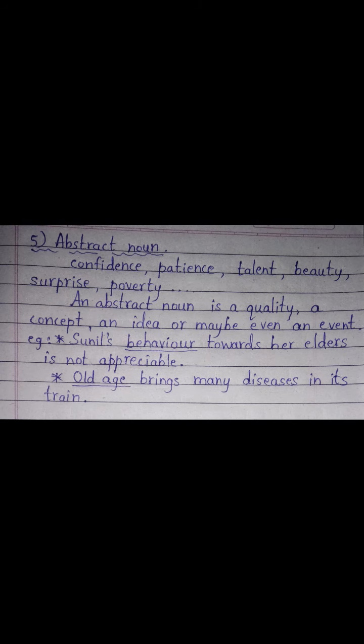It's time to move on to an abstract noun. Look at these words. Confidence, patience, talent, beauty, surprise, poverty. What's an abstract noun? An abstract noun is a quality, a concept, an idea, or maybe even an event. Dear children, remember, here you cannot see these ideas or qualities, but you can feel them. You can think of it, but you can't touch it, you can't see it.